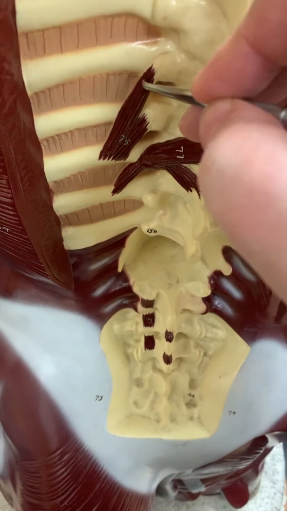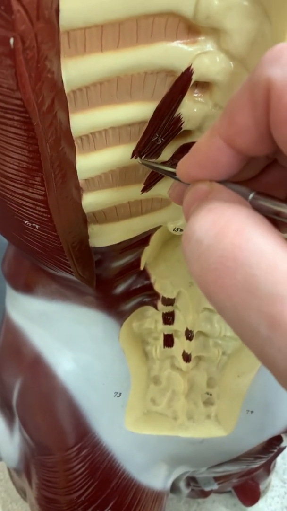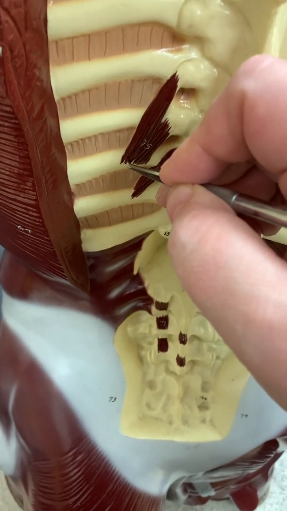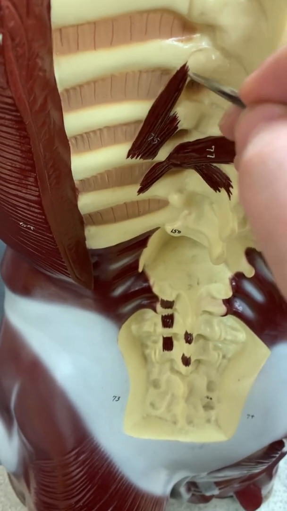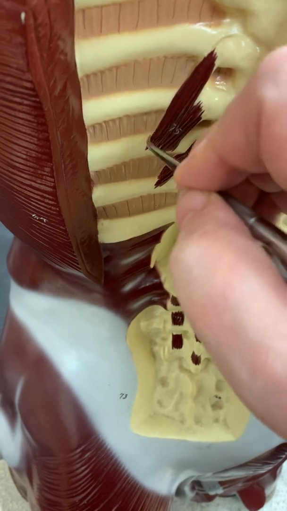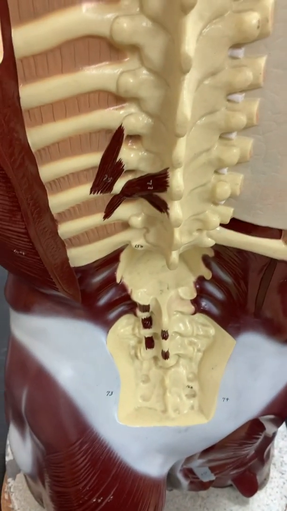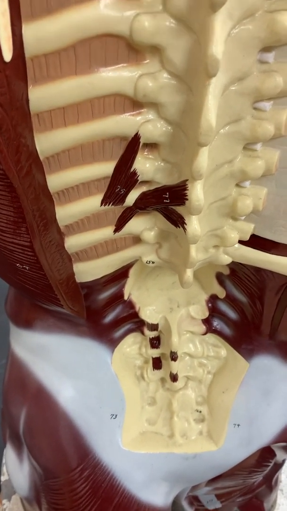So it goes from the transverse process out to the mid-posterior or dorsal surface of the rib body. So not this one next to it, this long one right here, right? The long one right there is the only one I can show you on this model for levator costae. Otherwise, it would be a picture.